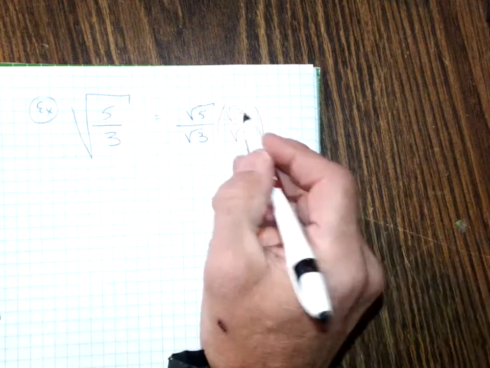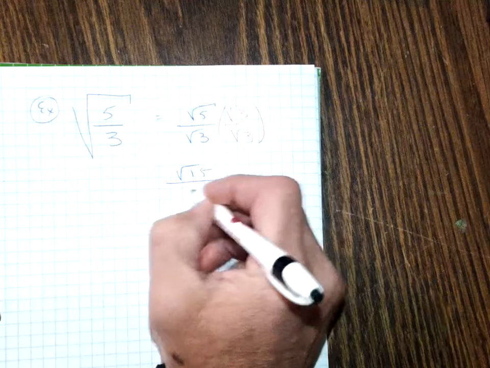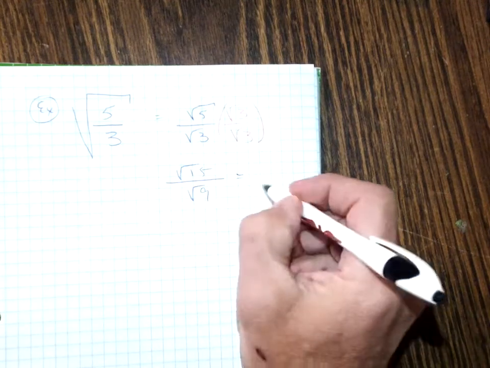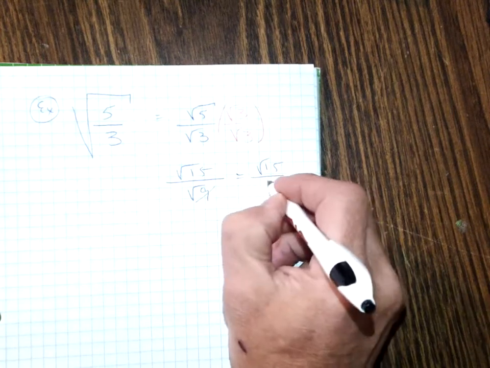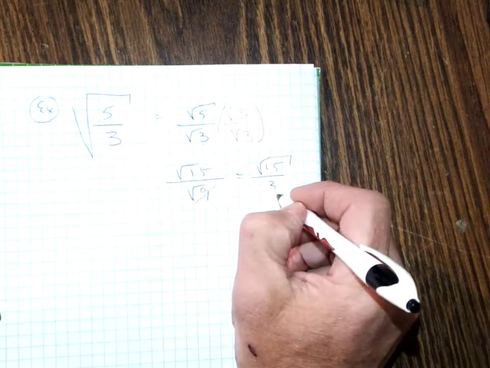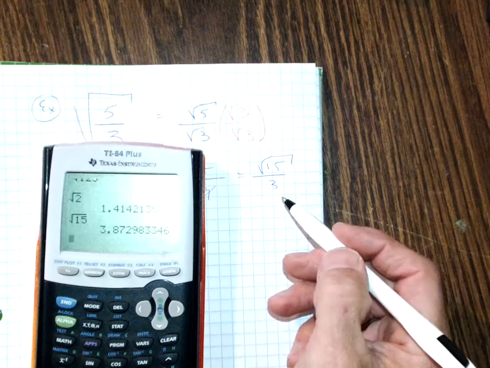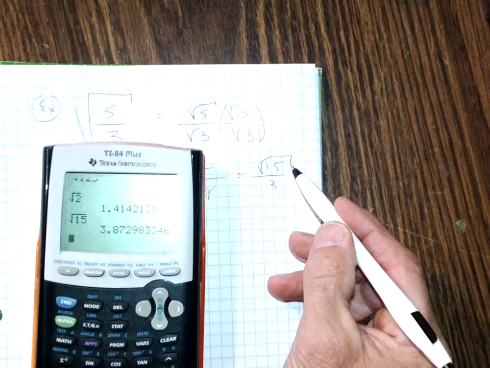Now I can multiply these two. They're both square roots, so I get the square root of 15 over the square root of 9. I know what the square root of 9 is, it's 3. So I get the square root of 15 over 3. Don't divide the 15 by 3, because that's not really a 15. The square root of 15 is a really bad, ugly number, 3.8729833346, and so on. So don't divide those two, because that's a regular 3. Okay, so that's my answer.